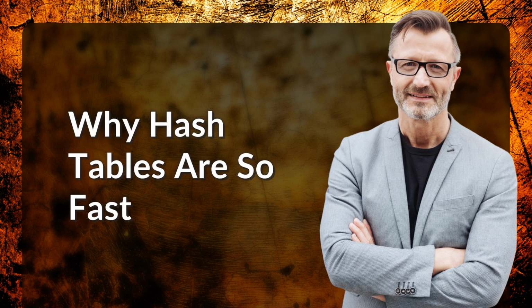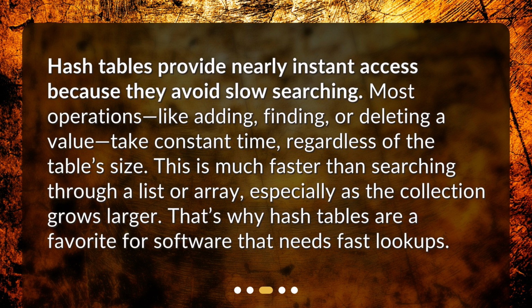Why hash tables are so fast? Hash tables provide nearly instant access because they avoid slow searching. Most operations, like adding, finding, or deleting a value, take constant time, regardless of the table's size. This is much faster than searching through a list or array, especially as the collection grows larger. That's why hash tables are a favorite for software that needs fast lookups.